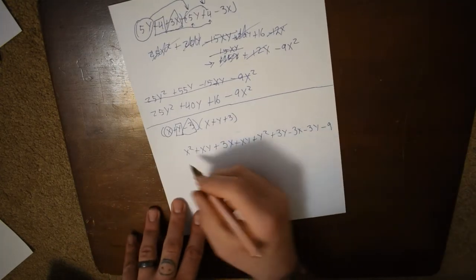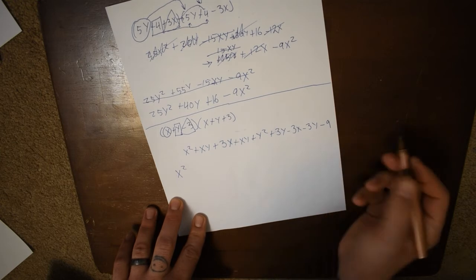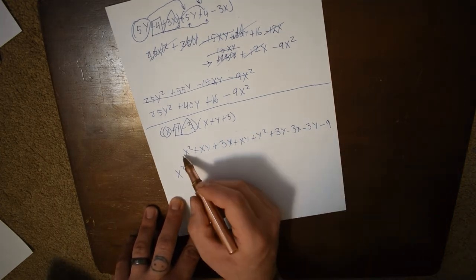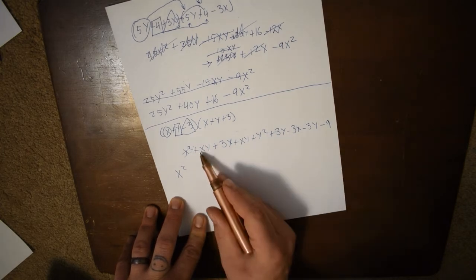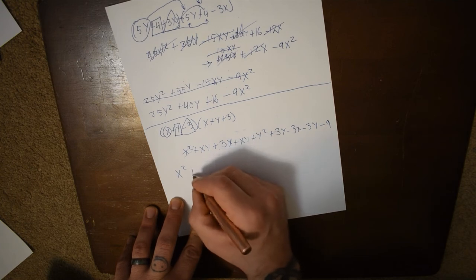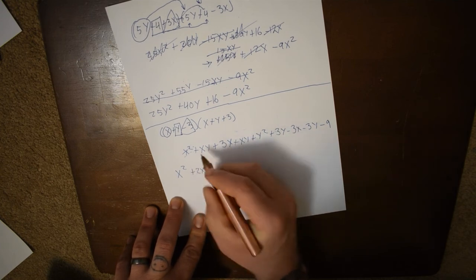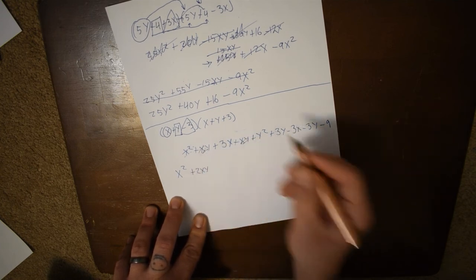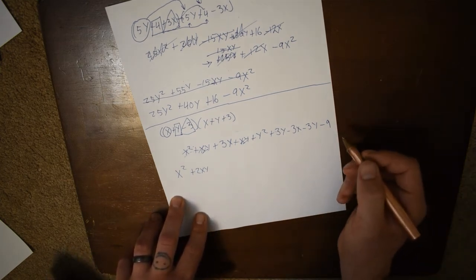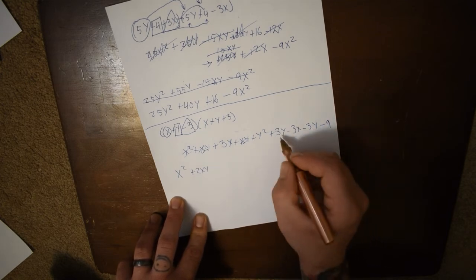Go through and gather like terms. We've got an x squared. Oh, we've got no more x squareds. We've got an xy and another xy for a plus 2xy. And then we've got a positive 3y and a negative 3y.